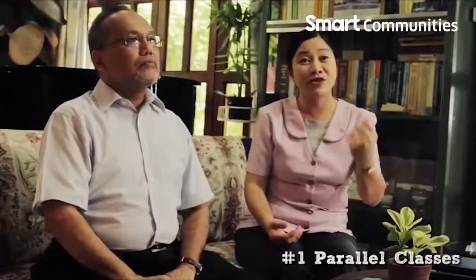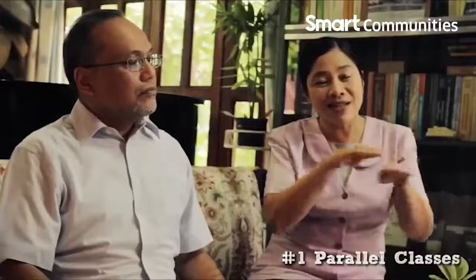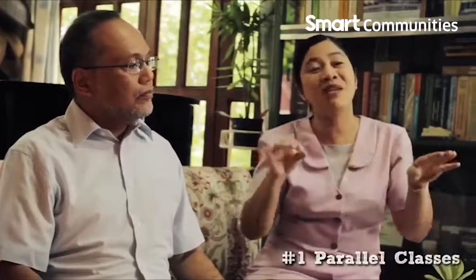The parallel learning classes are based on what they call the jigsaw strategy. In the original jigsaw strategy, students would move from one group to another so that they would learn a topic better. What we did was to invert this. So parallel classes, where you can have 2 to 3 classes held at the same time with one expert teacher and facilitators so that no class would be left without an adult or a teacher.